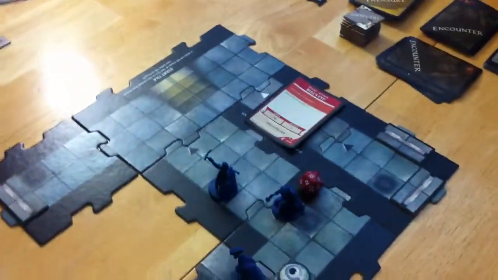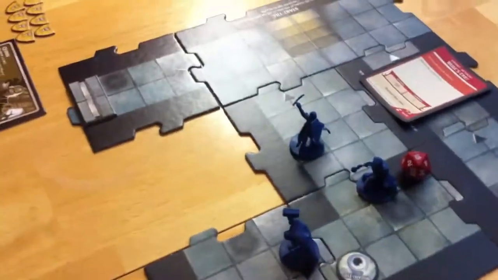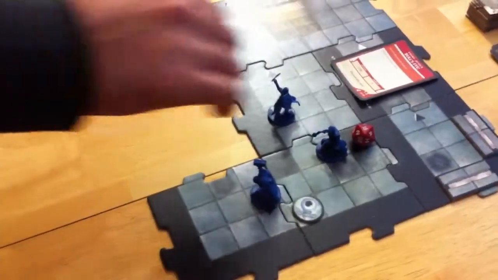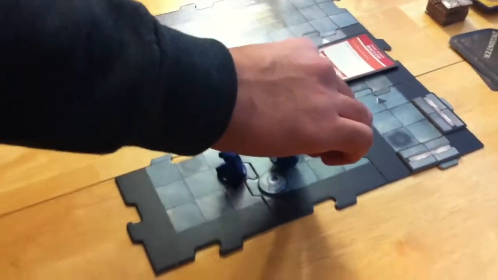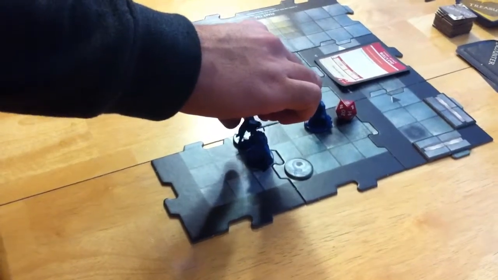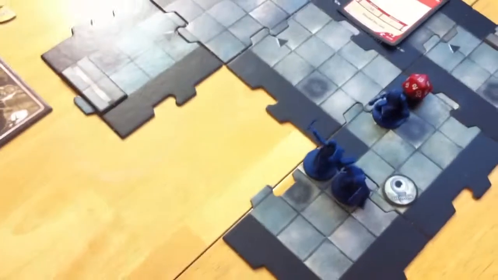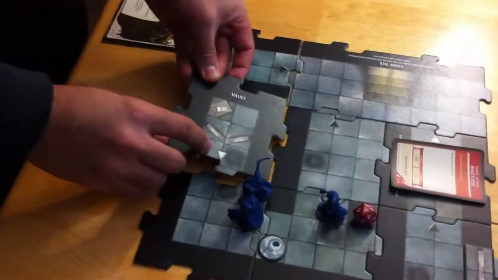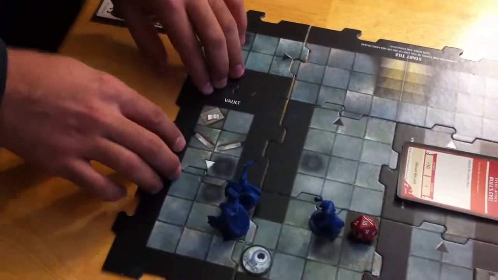Now, it's the cleric's turn. Okay, so my speed is 5, so I'm going to move into that room using my 5 speed so I can see what comes up ahead. So I'm going to go 1, 2, 3, 4, 5. Right. He landed on the edge of the tile, so it's going to open up another room. So I'm putting the white arrow to the edge of the card, and it reveals a vault.